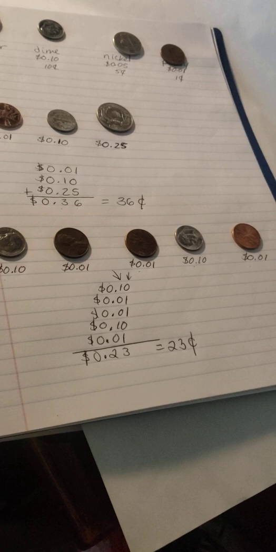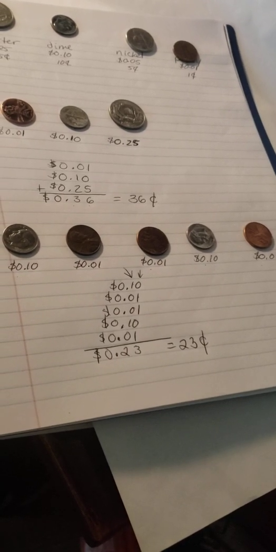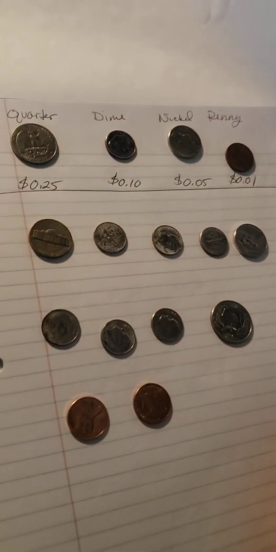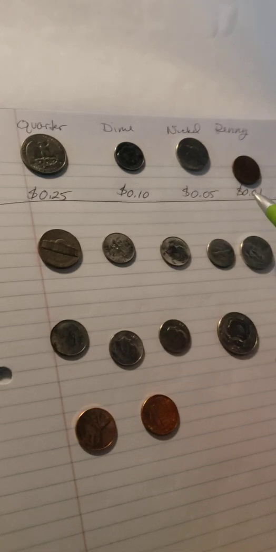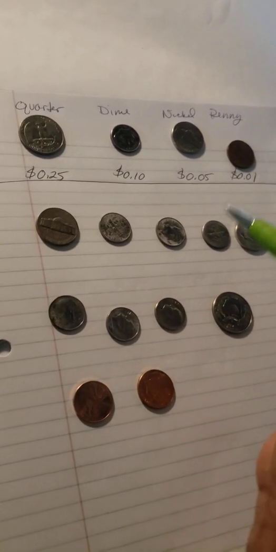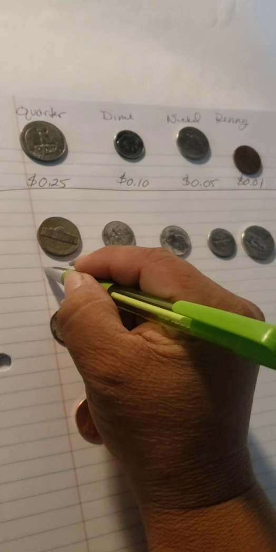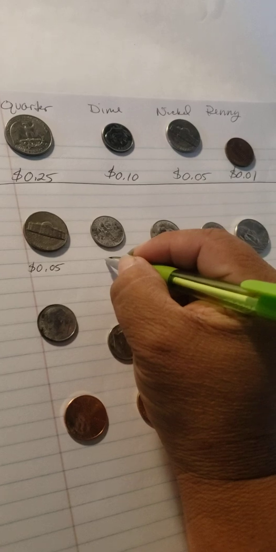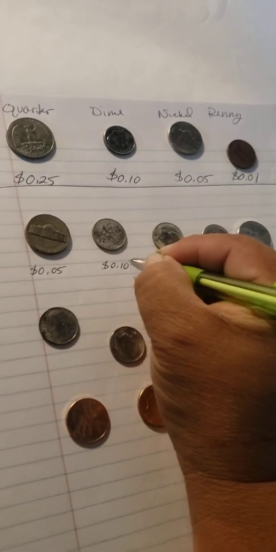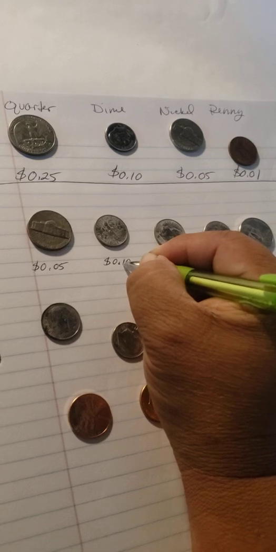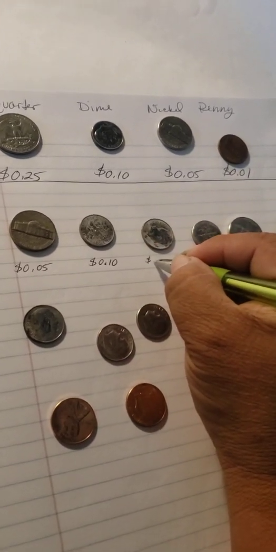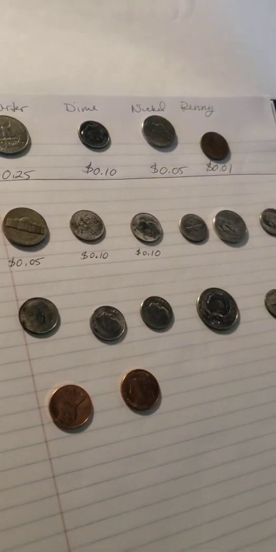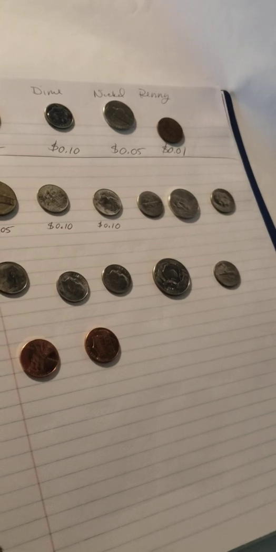Now, let's try to add some up that might be greater than $1. So now I have lots of coins. I wrote my values at the top so I could remember for myself. And now let's write these values. This is a nickel, so that's 5/100ths. This is a dime, so it's 1/10 of a dollar. Here's another dime. This is a tenth of a dollar. And I have quite a few dimes. So I'm going to pause and I'm going to write the values.